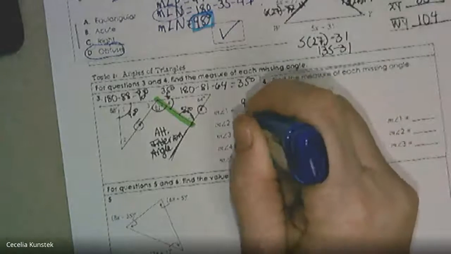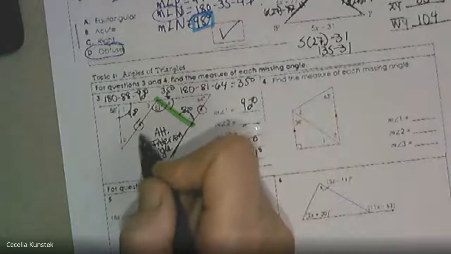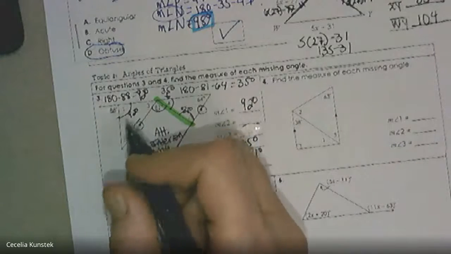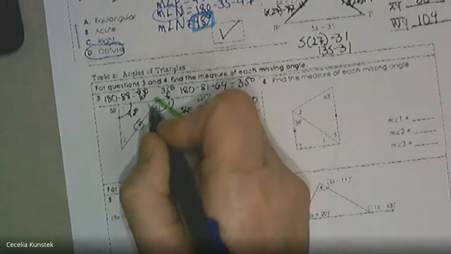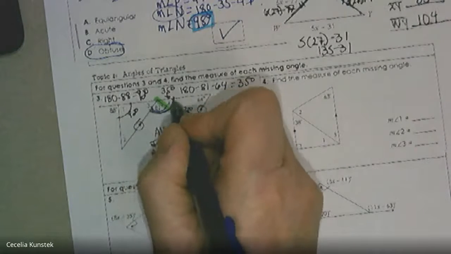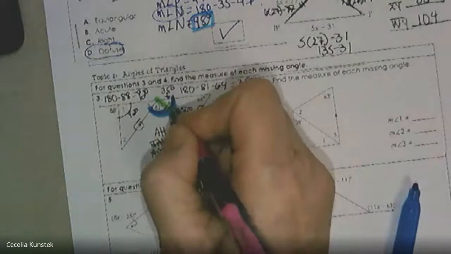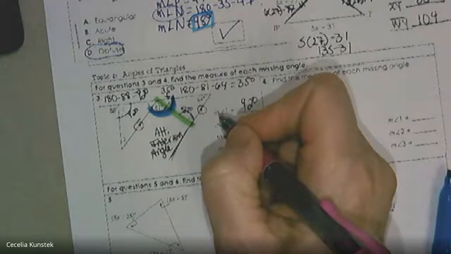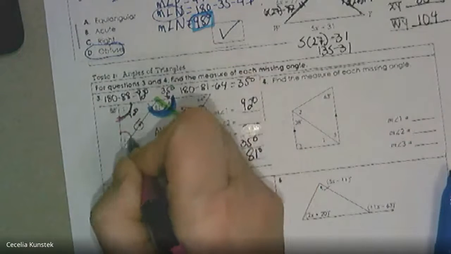So the next one we're going to look at is, what else can I figure out here? If I added up this 81 and this 35 right here, that is going to equal, if we use our exterior angle theorem, this 92 and this together.